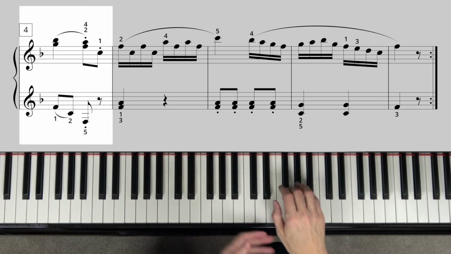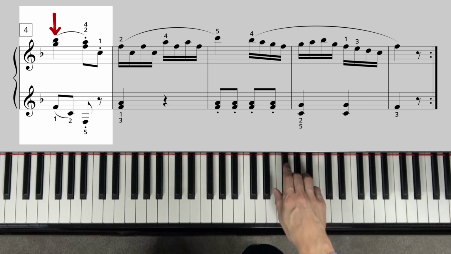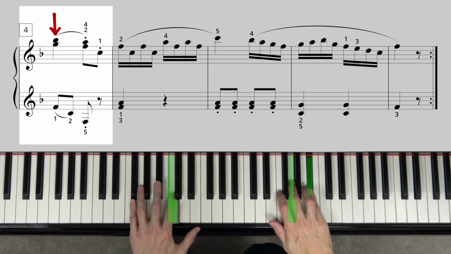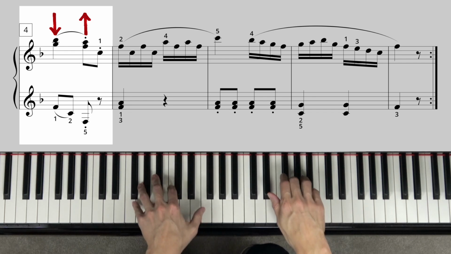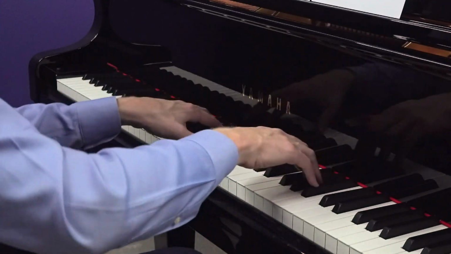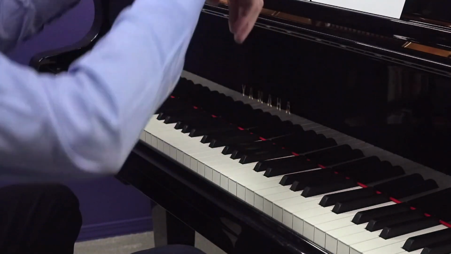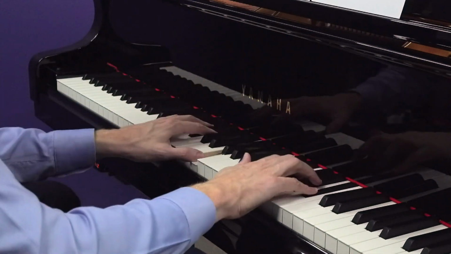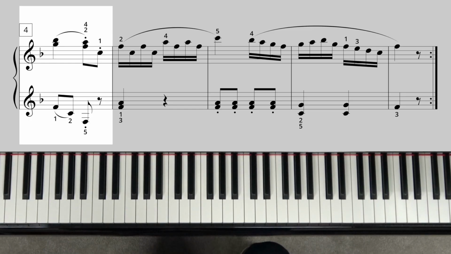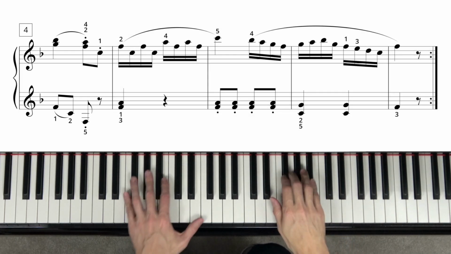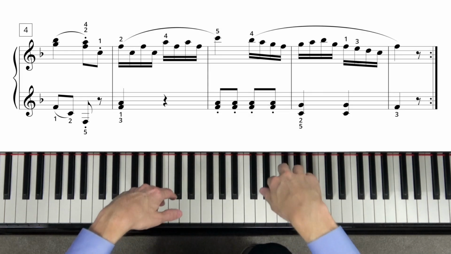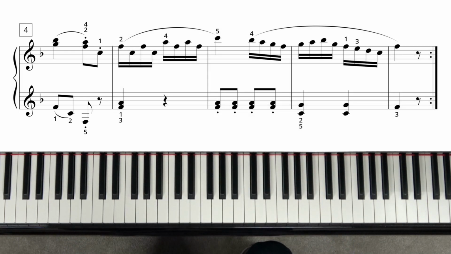The first one is very strong, so think down and drop down with arm weight, down, up. And that up helps create a nice, light, softer sound. Down for strength, down, up. Think down with the weight of your arms, down, up. Now you try. Measure 4. If you'd rather, you can just do hands alone or hands together, down, up. Now you try.